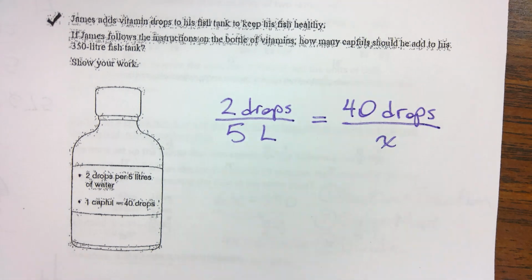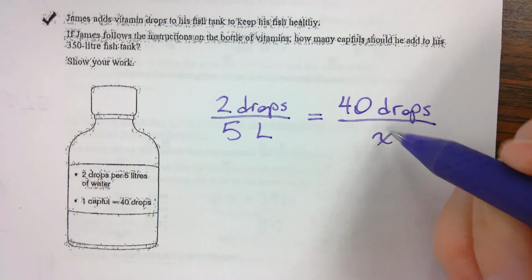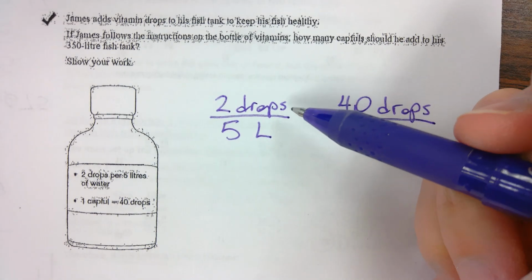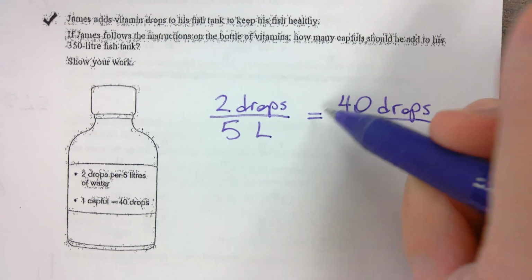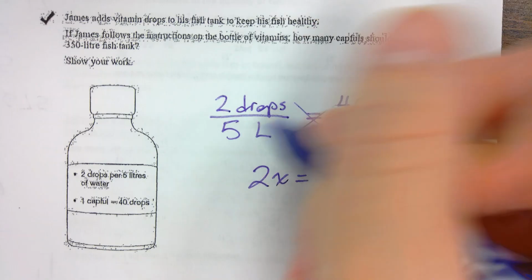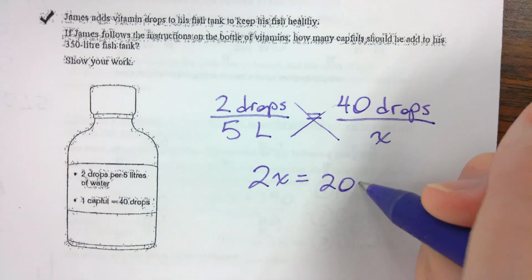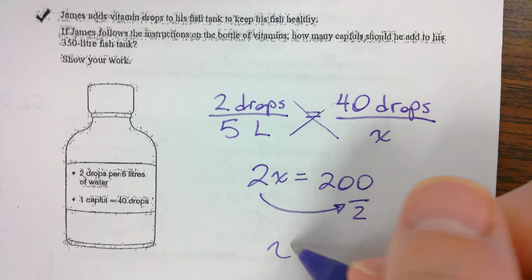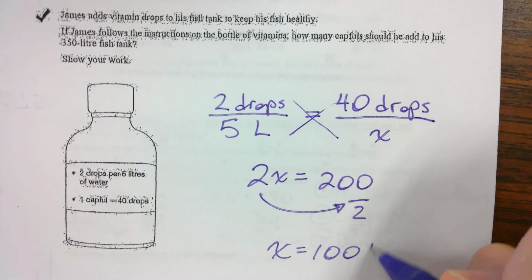Let's call it X because we want to know how many liters is equivalent to the 40 drops. Again, notice how we set it up. Drops over liters, drops over liters. So cross multiply and divide. So 2 times X equals 200. So when you divide it by 2, X equals 100 liters.